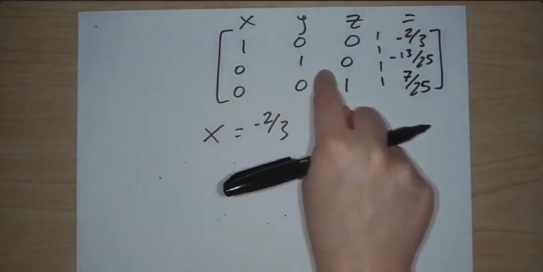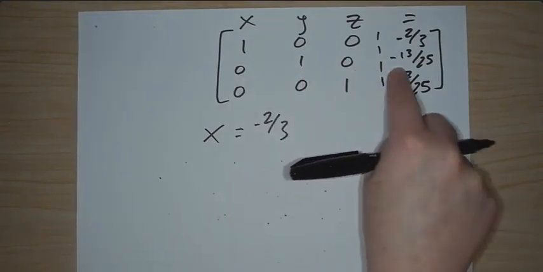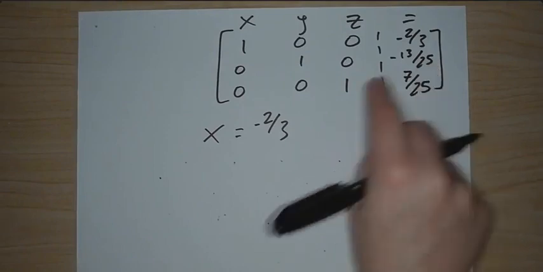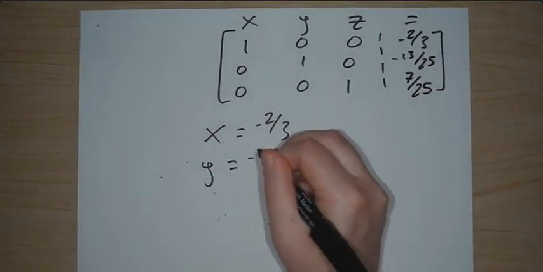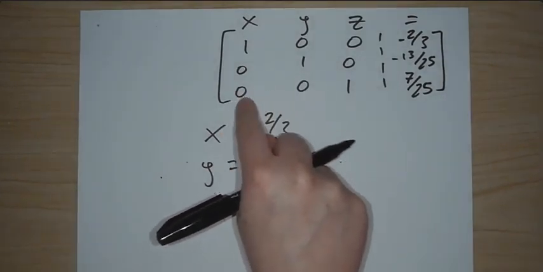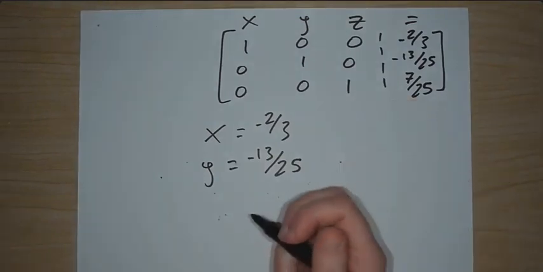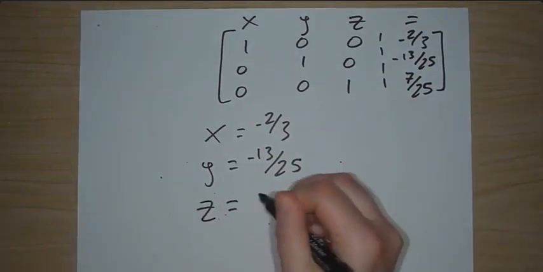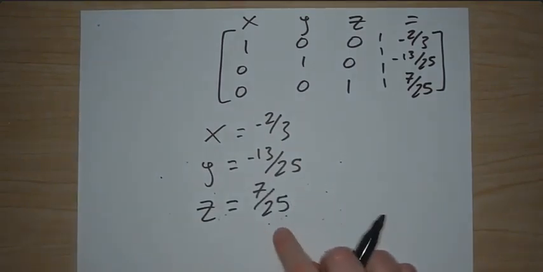For the second row, we have 0x plus 1y plus 0z is equal to negative 13 25ths, which is the same thing as saying y is equal to negative 13 over 25. And for the last row, we have 0x plus 0y plus 1z is equal to 7/25, which is the same thing as saying that z is equal to 7/25. So we have found our answer for this system.